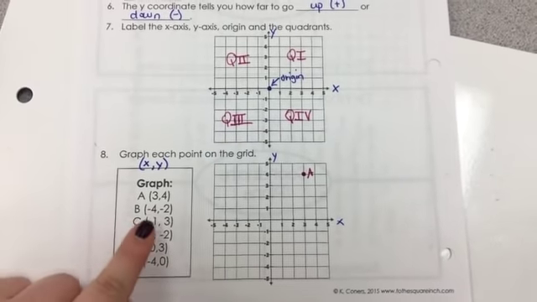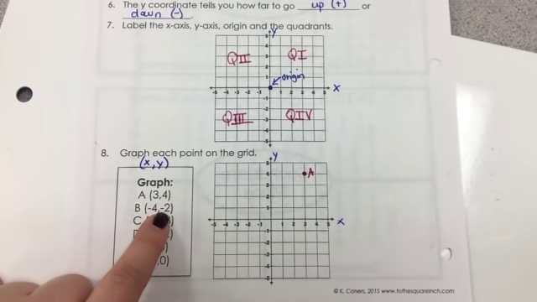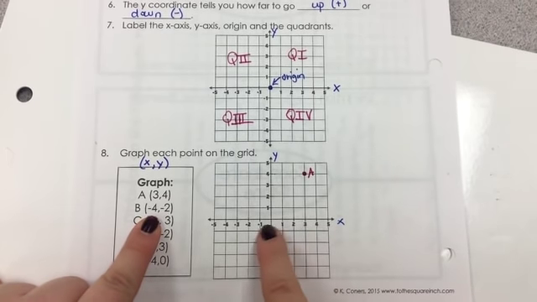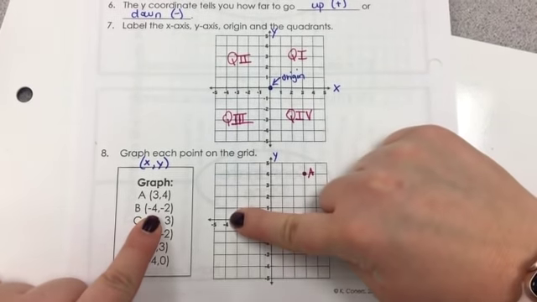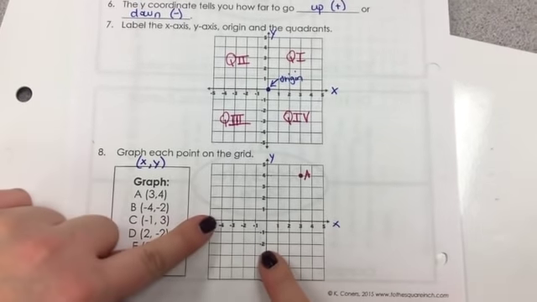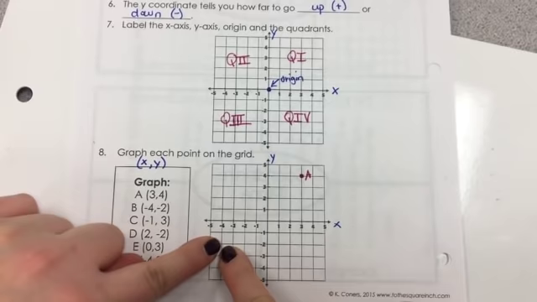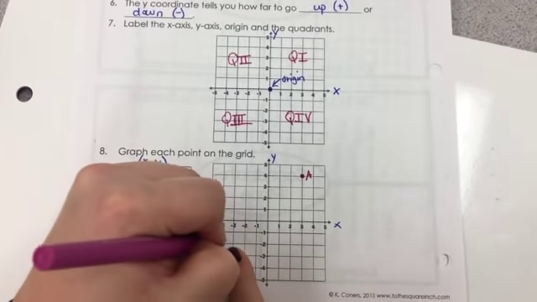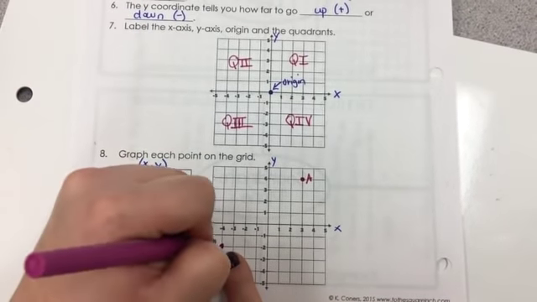Next, we can do point B at -4, -2. So -4 is our x, so we're going to find that along the horizontal line, -4. And then -2 is our y, so we're going to find -2 along our y, find where those meet, and put a point right there and label it point B.